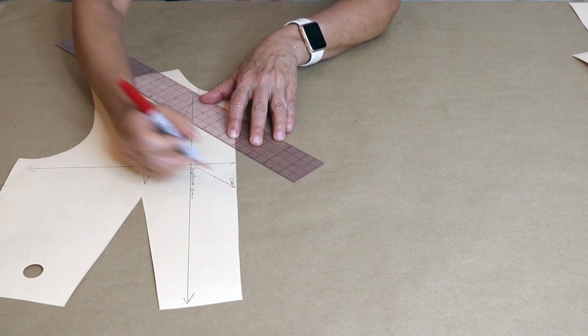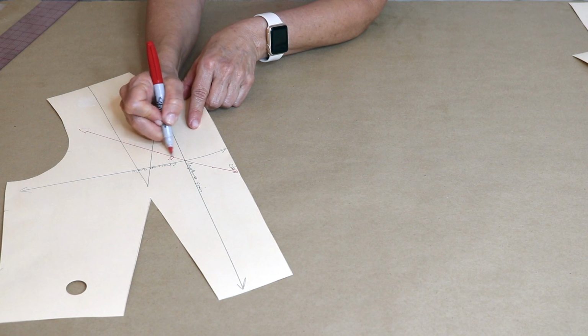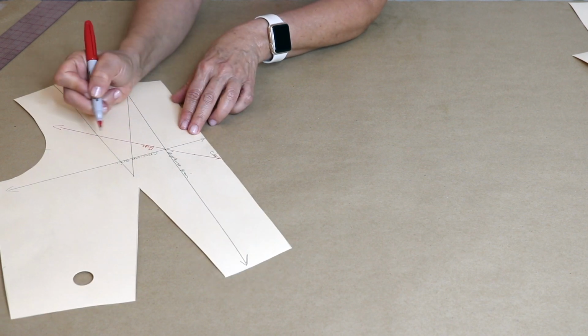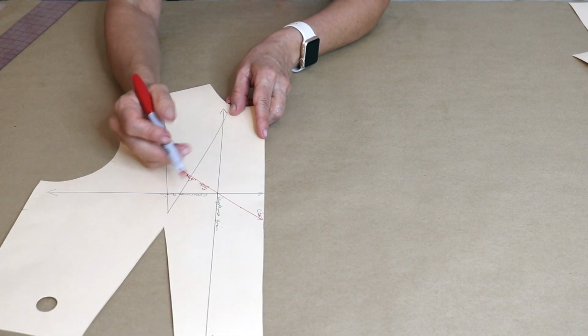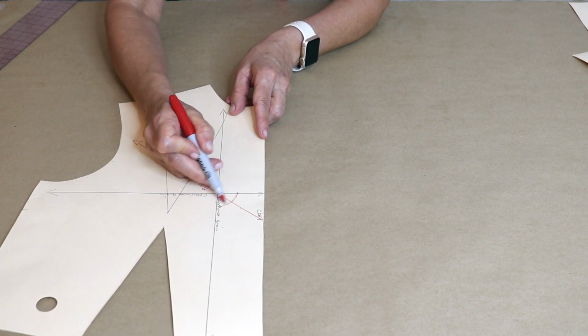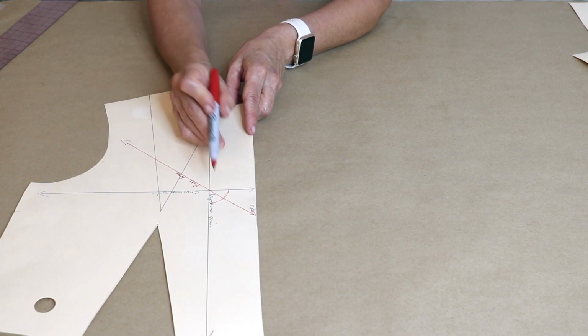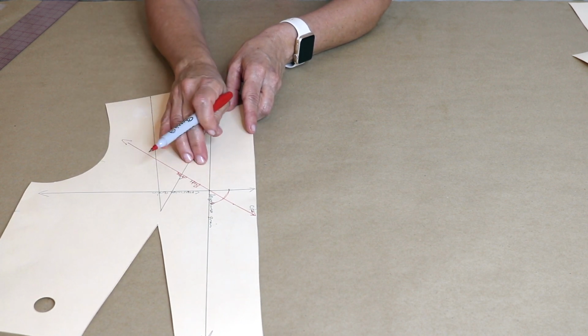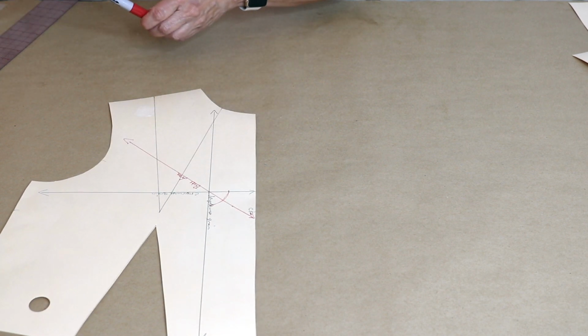And you now have the bias. This is called the bias or true bias. The reason it's a true bias is because it's an actual 45-degree angle from the lengthwise grain and the crosswise grain. Now that we understand that on the pattern, let's work on the fabric and cut some bias strips.